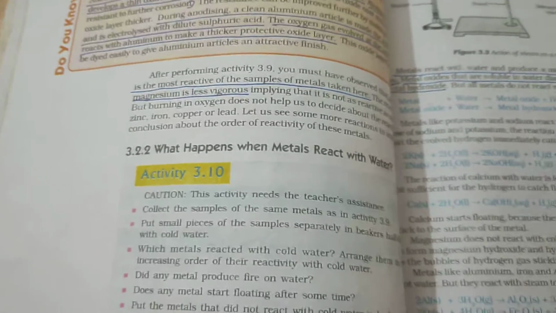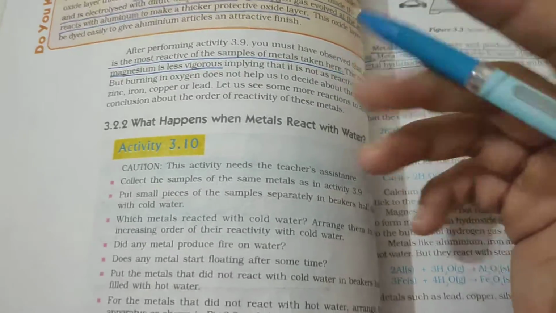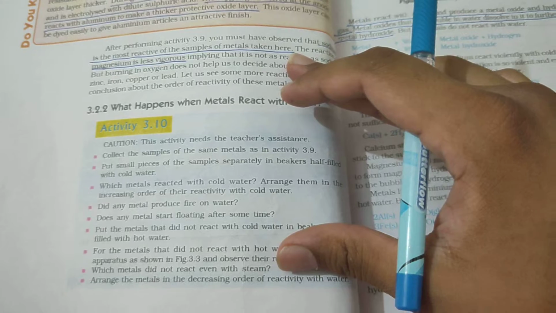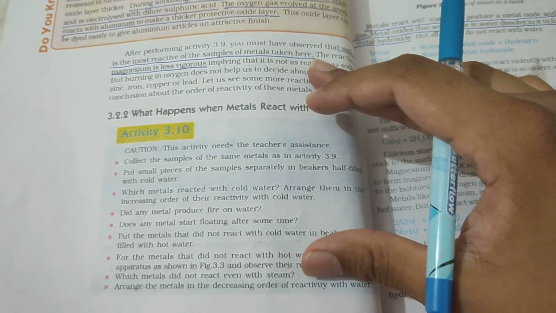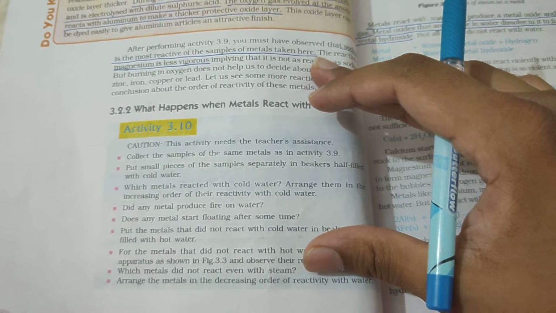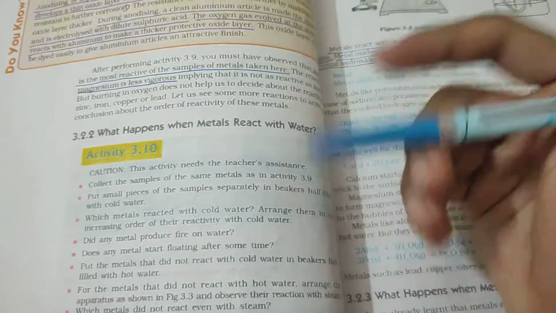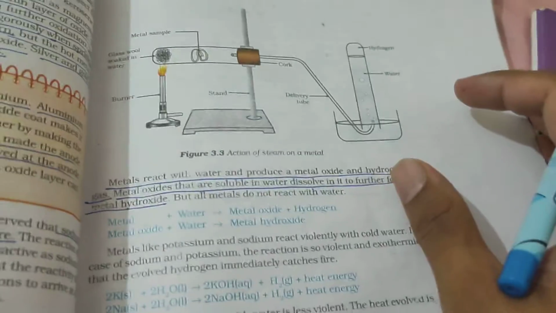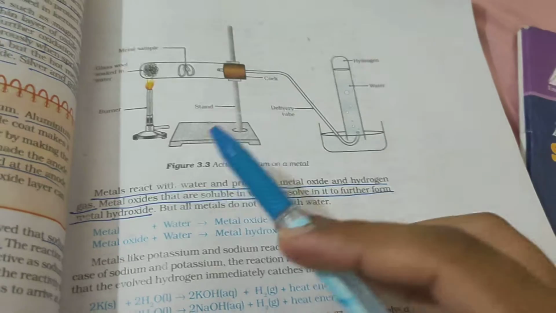Now we'll study what happens when metals react with water. This activity needs the teacher assistant to collect samples of the same metals and put small pieces of the sample separately in beakers half filled with cold water. So you can just read this activity by yourself again. This is the activity figure.